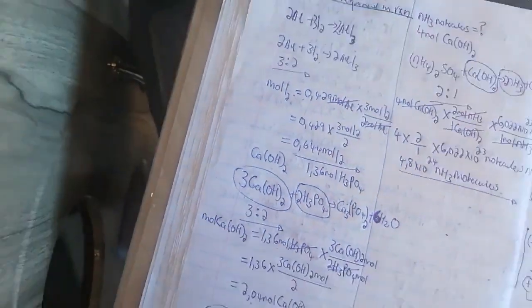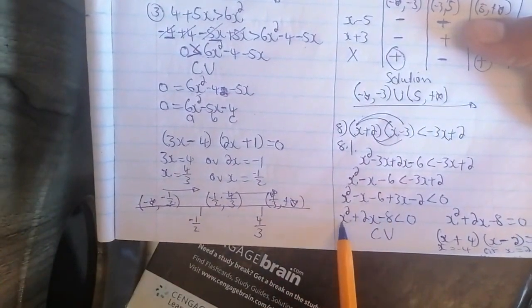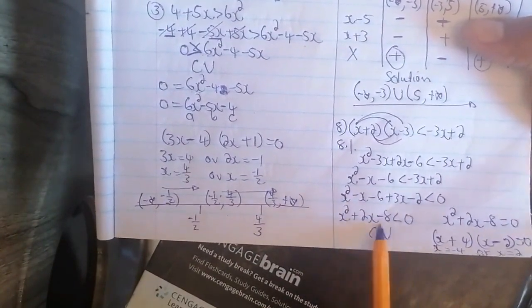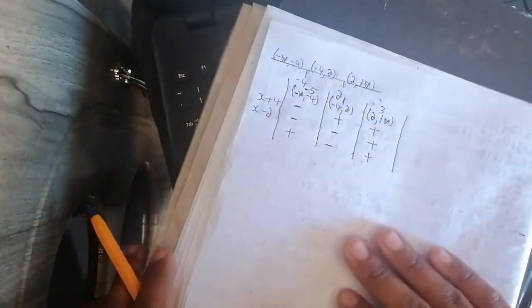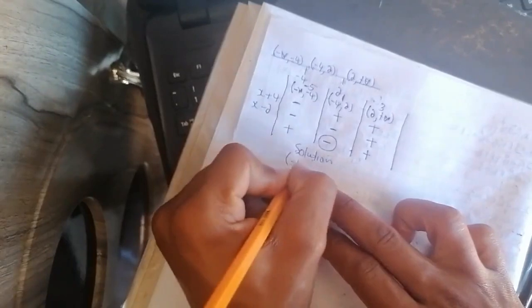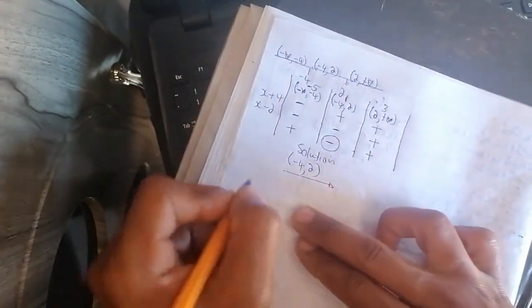Now I will go and check. Now if I go and check the original, what did it say? It said that this should be negative. Let's go and check where we're having a negative. There it is. Can you see this? So the solution is negative 4 to 2. That should be the solution for 8.1.